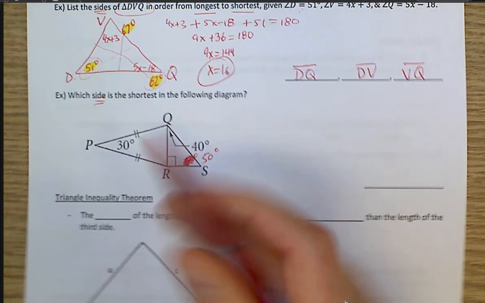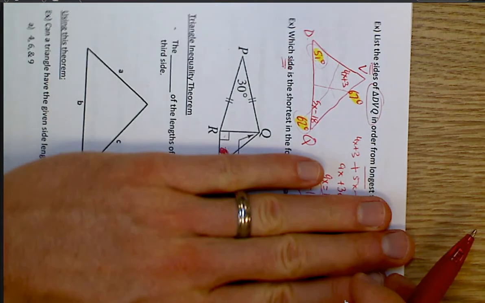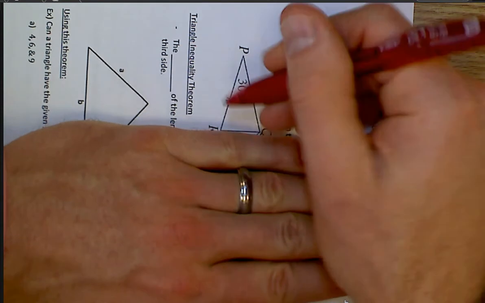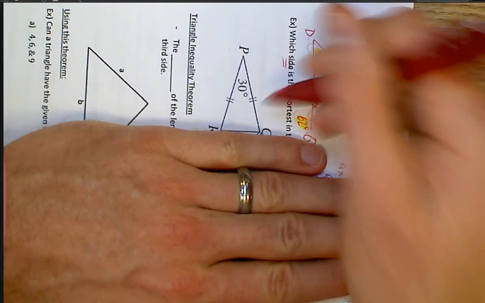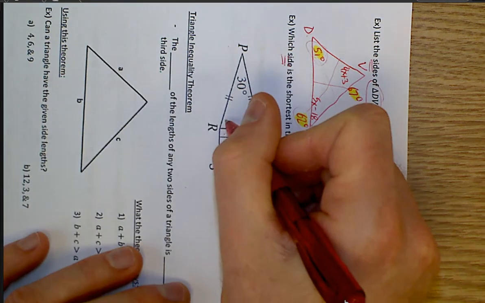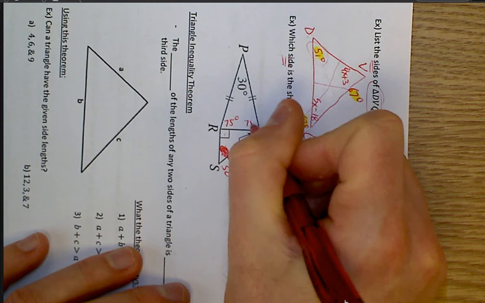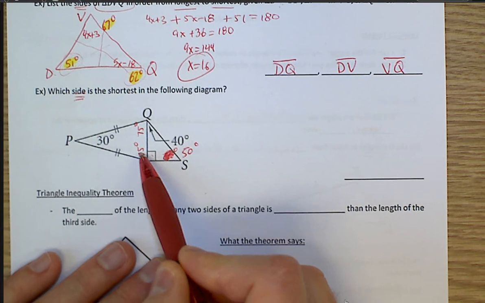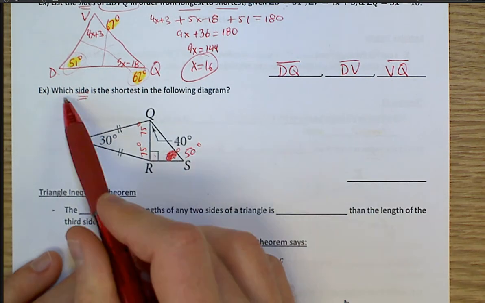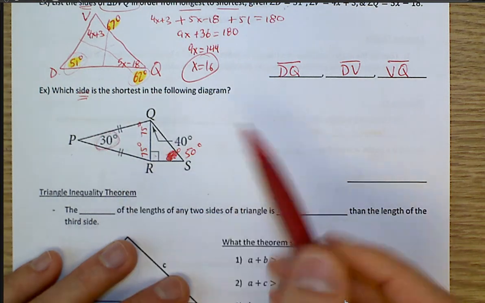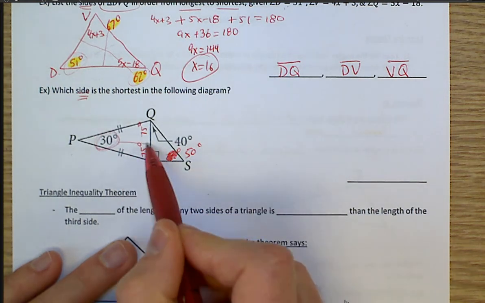This is an isosceles triangle. If you look at it like this and cover this part up, you have an isosceles triangle. So you know these base angles have to be the same. So 30 from 180 is 150. 150 cut in half is 75 degrees and 75 degrees. Now, if you look at all your angle measures, you have 30, 75, 75, 40, 50, and 90. Which side is the shortest? You have to find the smallest angle, which is 30. What side is opposite of that? QR.